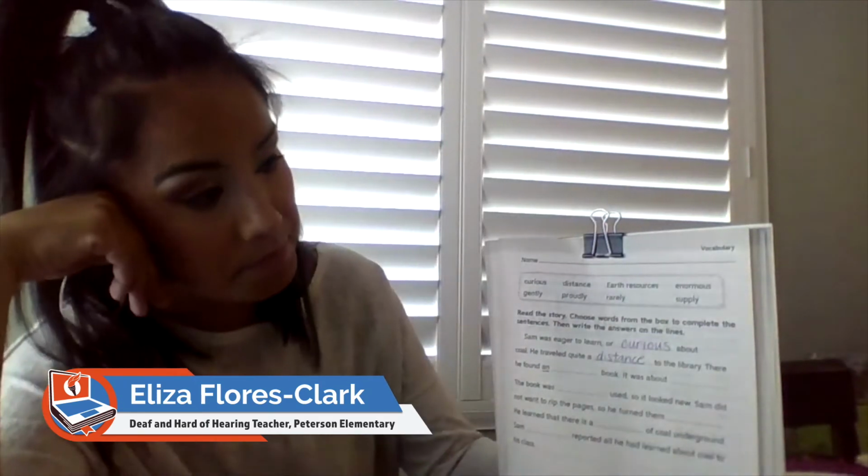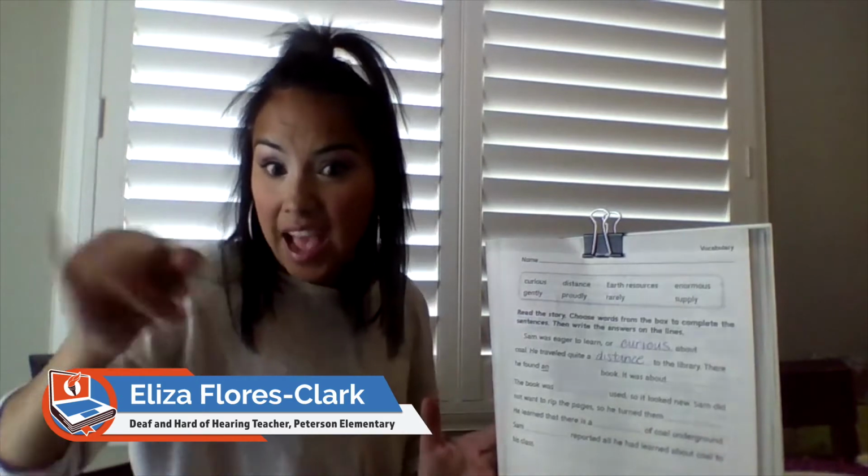So, there he found an blank book. So maybe they're describing the book. So let's find an adjective. What about enormous? E is a vowel, so it would require the N before it, and it's an adjective that could describe the book. So there he found an enormous book. Perfect.